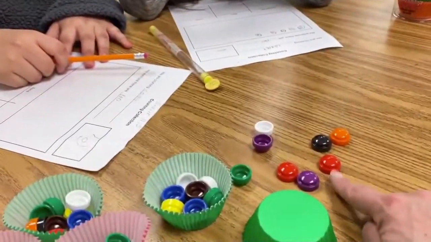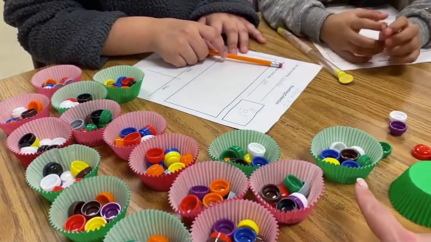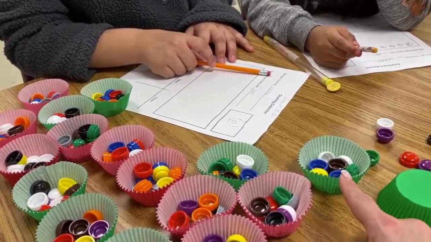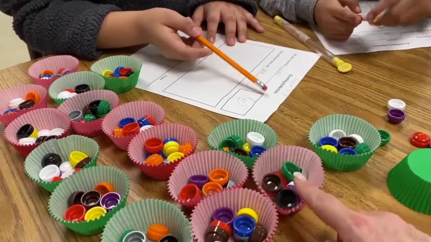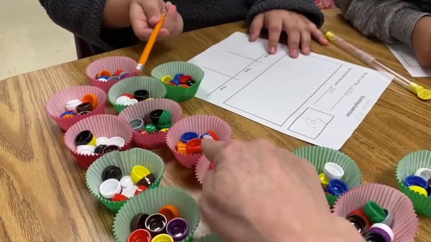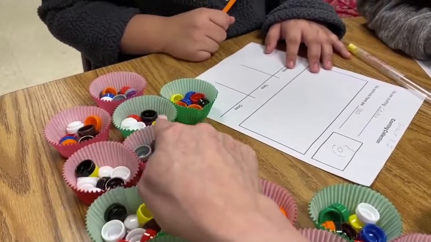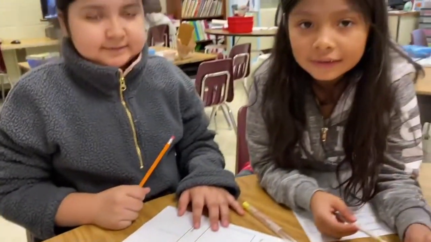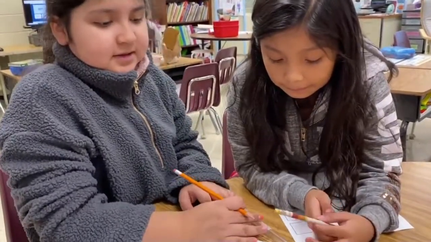Do you have any ones left over? Yes. How many groups of 10 did you have? 16. Let's count. 1, 2, 3, 4, 5, 6, 7, 8, 9, 10, 11, 12, 13, 14, 15, 16. So what did 16 tens make?